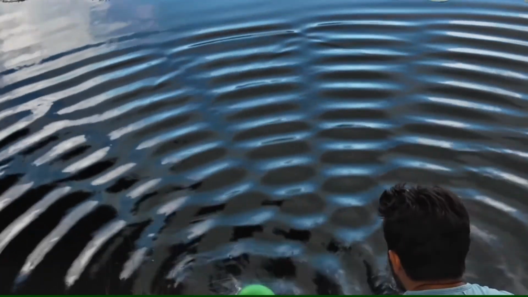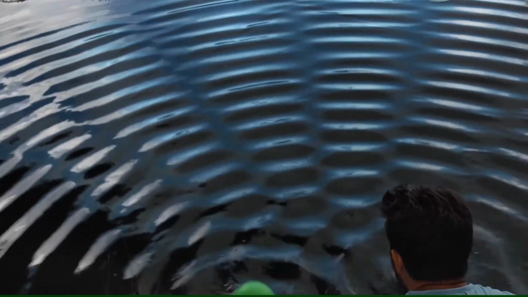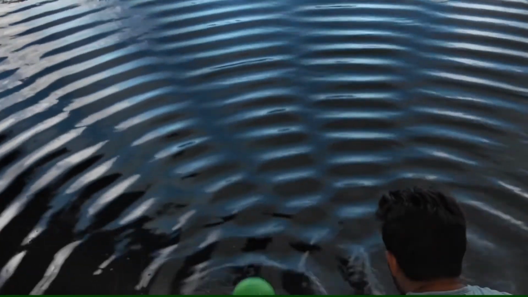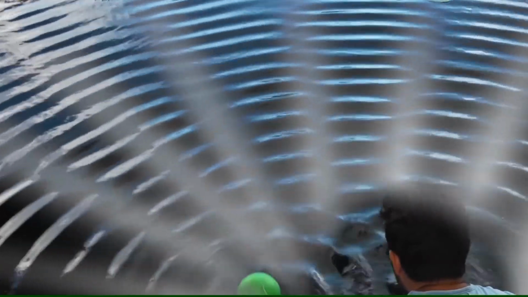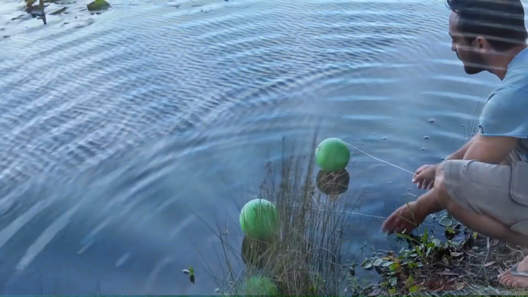Where they meet up peaks with peaks and troughs with troughs, the amplitude of the wave is increased. That's what we call constructive interference. But if the peak from one wave meets up with the trough from the other, then we get destructive interference and there's basically no wave there.